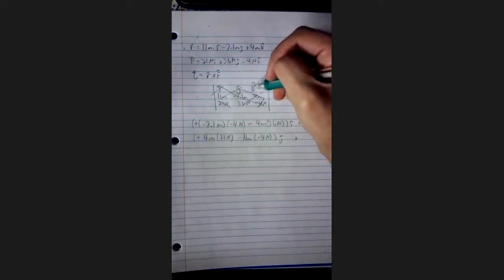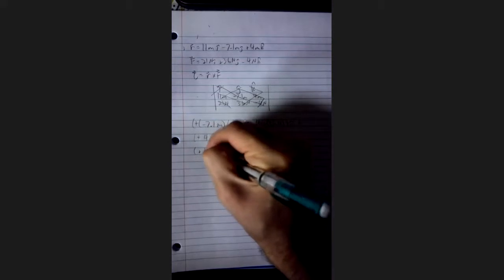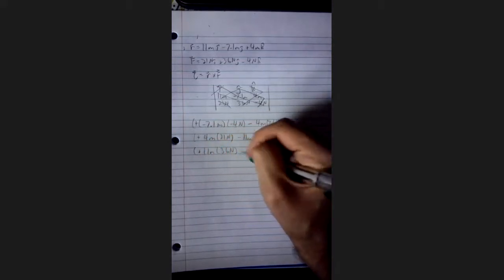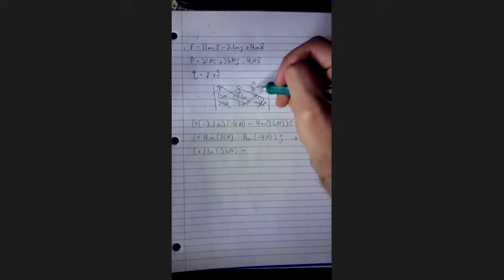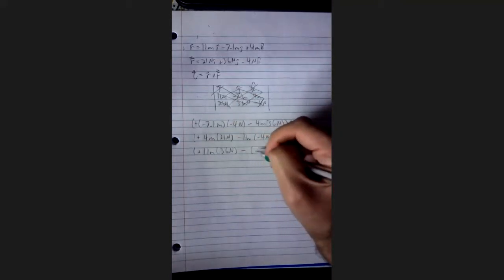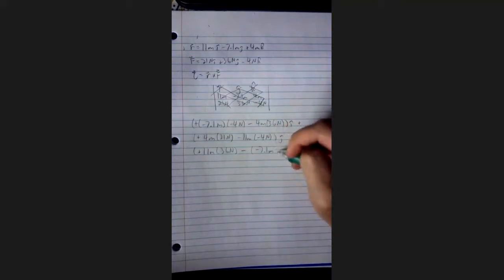Then we add the z part. First we go to the right, which makes it positive, so it's positive 11 meters times our 36 newtons. Then we go to the left, which is negative. So we have minus negative 7.1 meters times our 21 newtons.